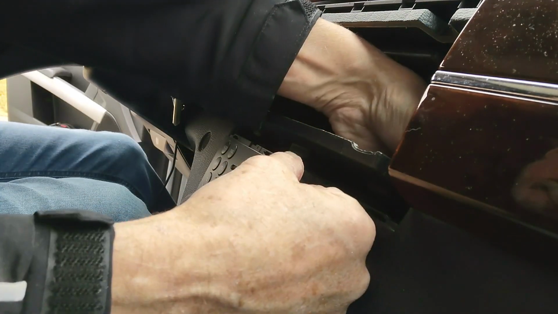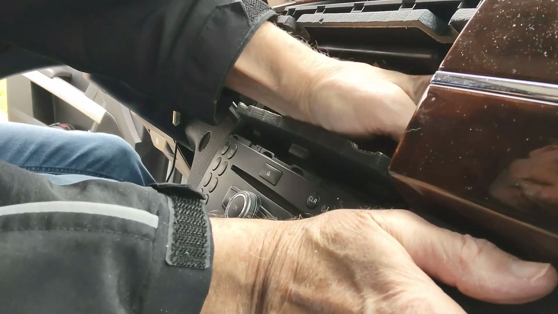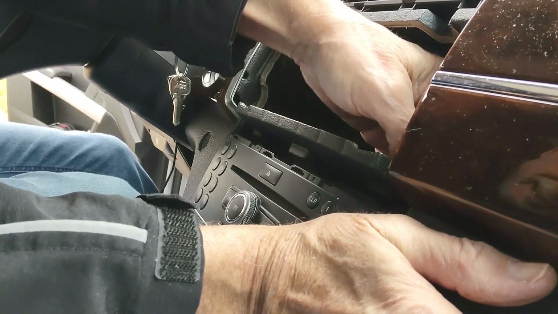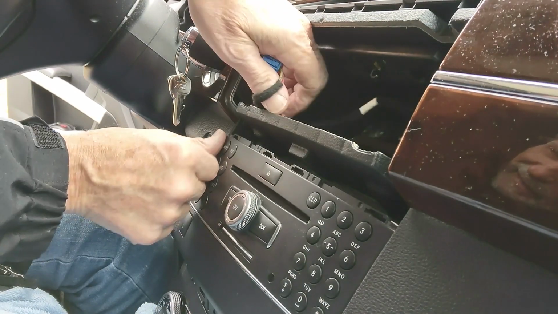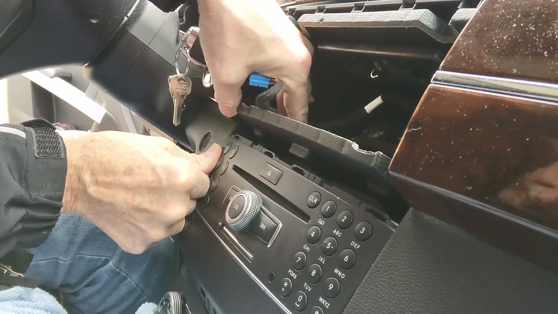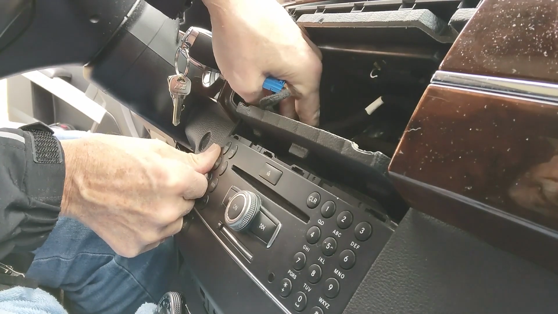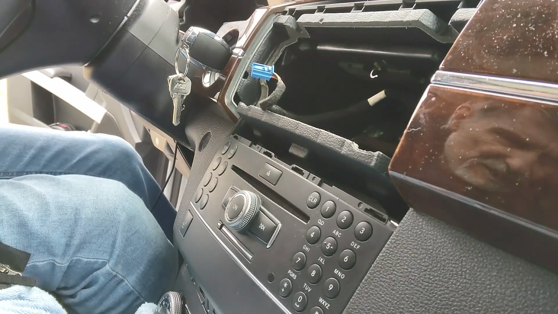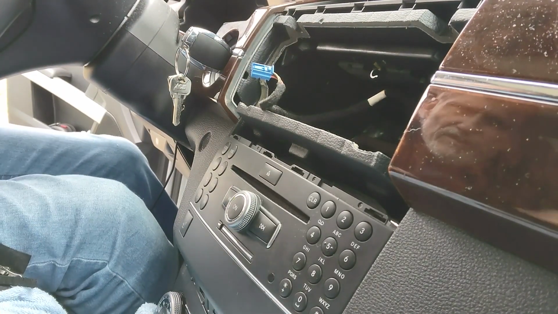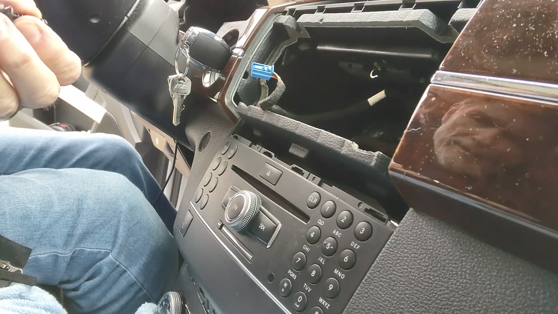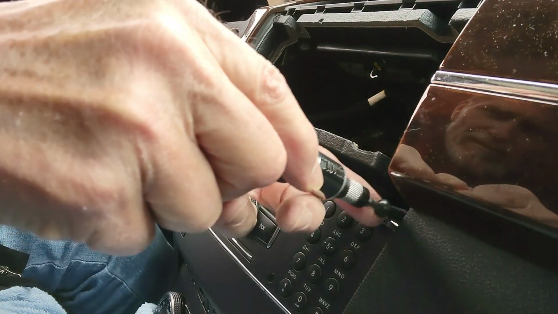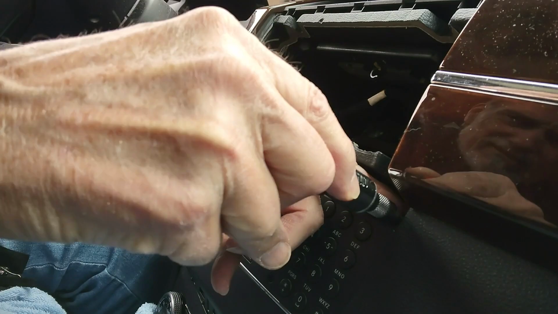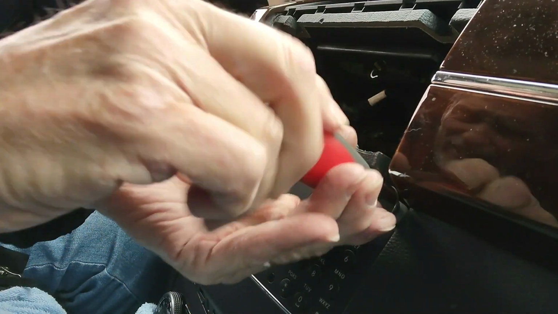Okay, next step is push in the radio firmly and push down the little hidden clips behind the radio, which will open up the access to the screw holes. The screws actually go through the body of those little hidden clips, so if you don't push them down, you'll never get the screw in.